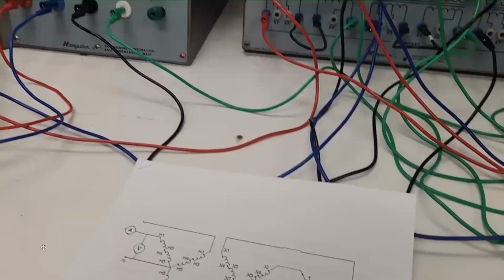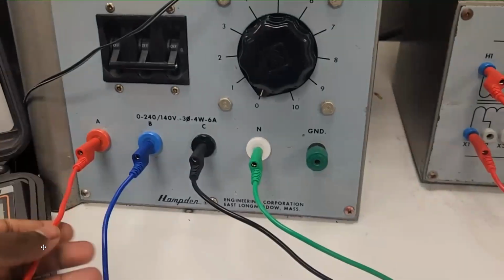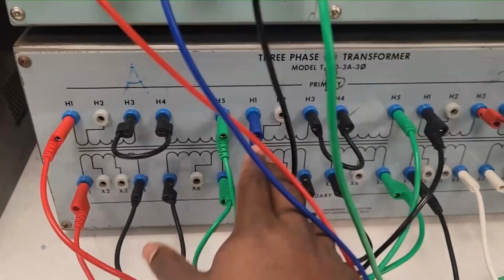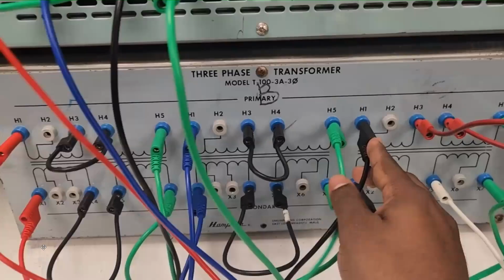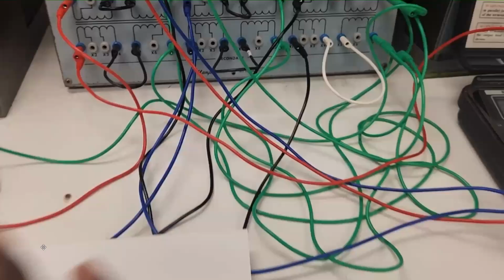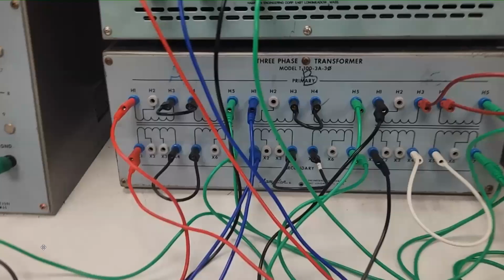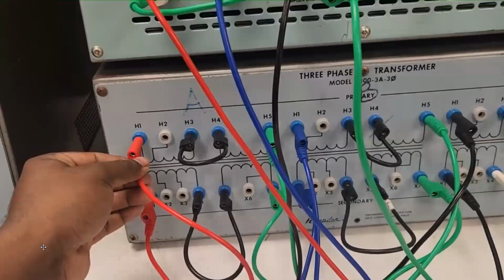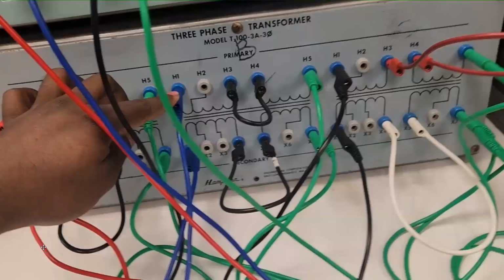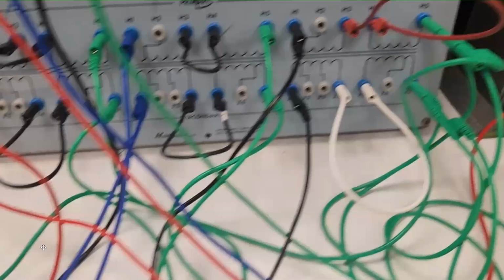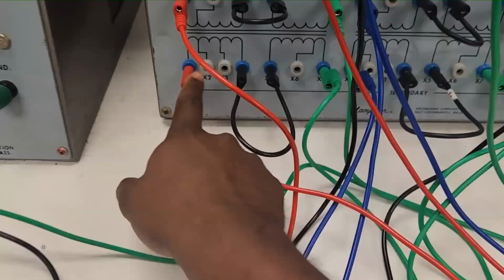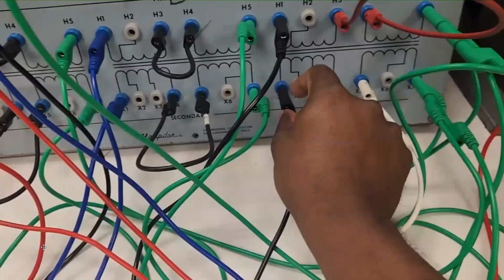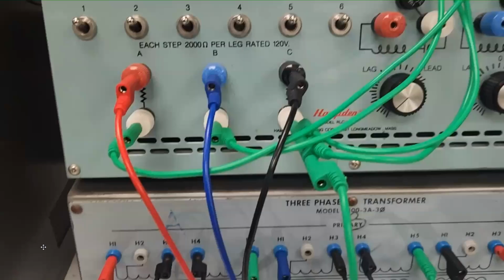So I have done this like so. This is A, this is B, and this is C. It's going directly to A phase, B phase, and C phase. I have color coded so that we understand, because we are using a lot of cables. So this is red, that means it is A, this is blue, this is B, and C is green. Same for XYZ also. So X is red, Y is blue, and Z is black. So same for the load as well.